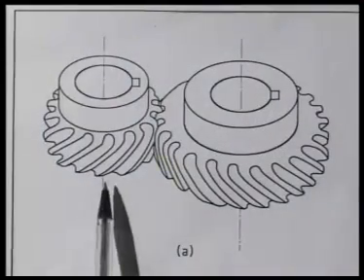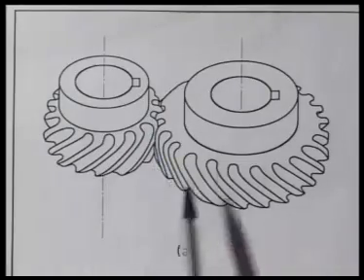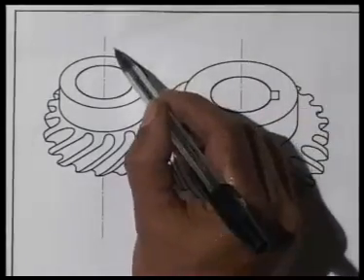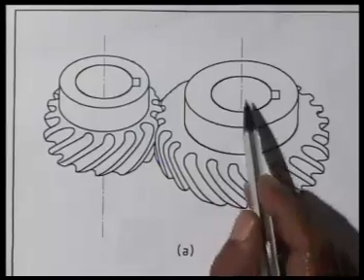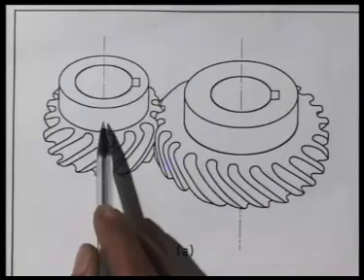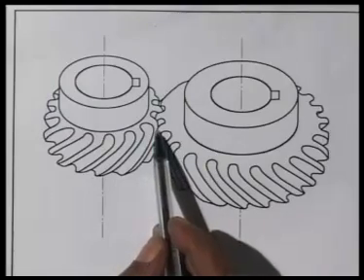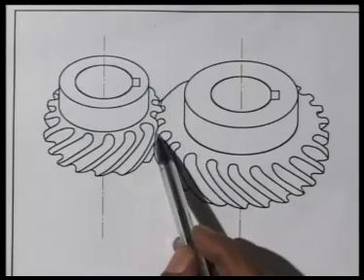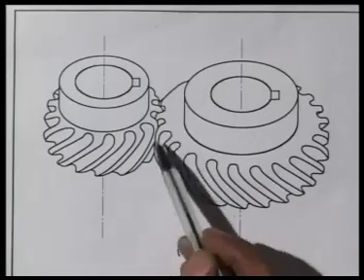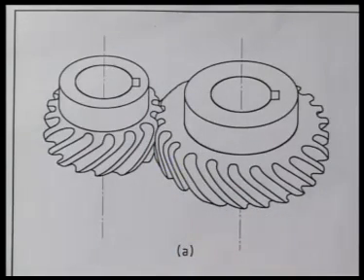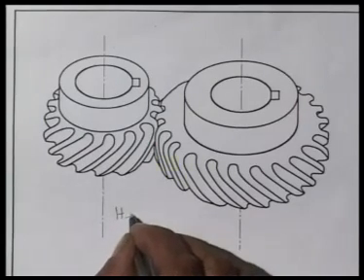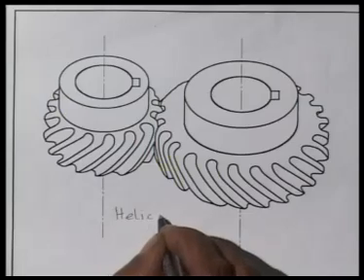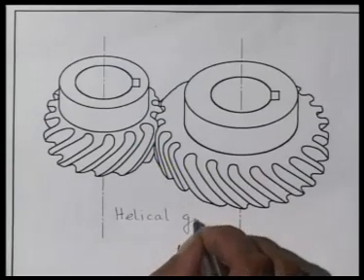This diagram shows a pair of helical gears. As we see, this is one shaft, this is another shaft, which are both vertical, that is both are parallel shafts. These two shafts are parallel, and on this shaft this helical gear is mounted, and on this shaft this helical gear is mounted. And here at this contact point, as I said, the contact between the pair of teeth between these two helical gears starts at a point and gradually develops. That gives rise to smoother operation. So these are called helical gears.